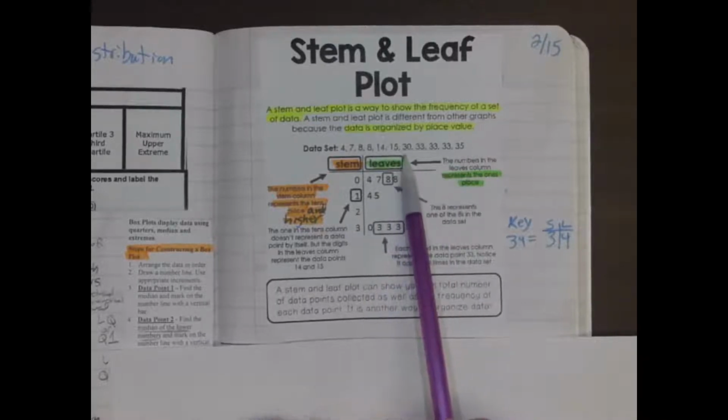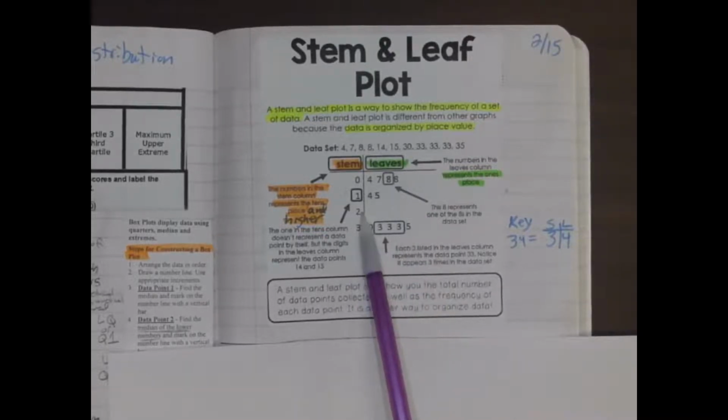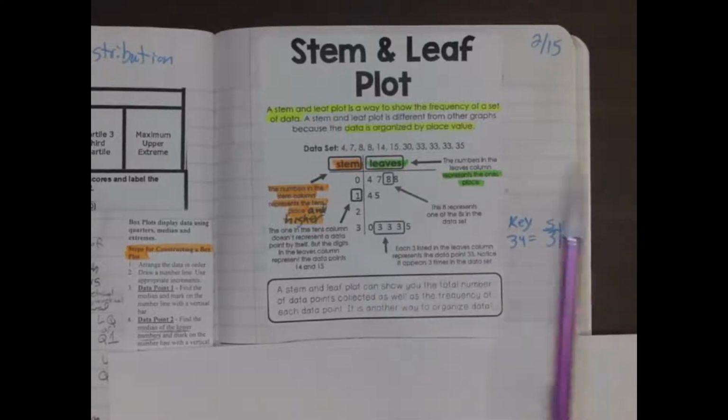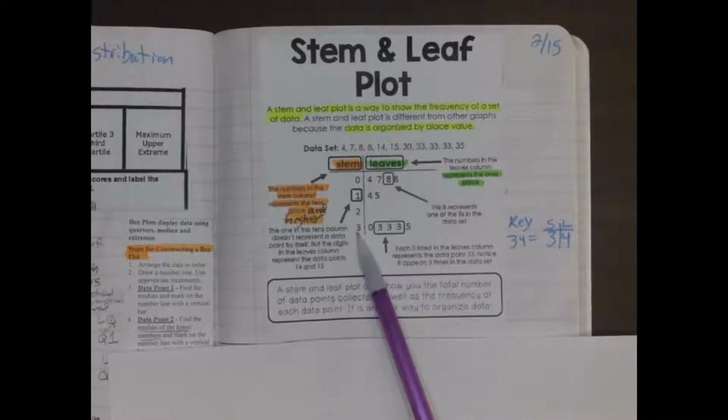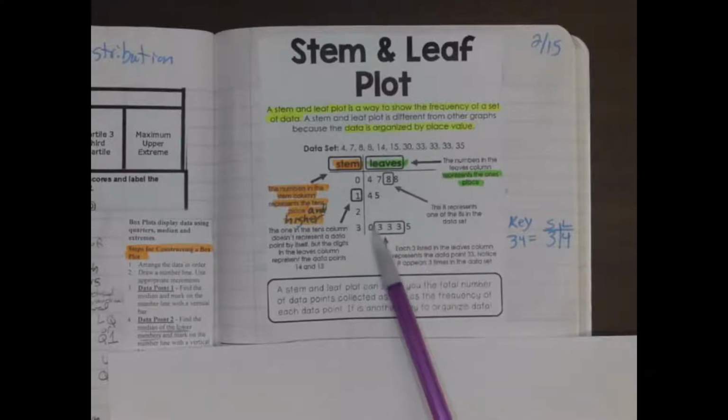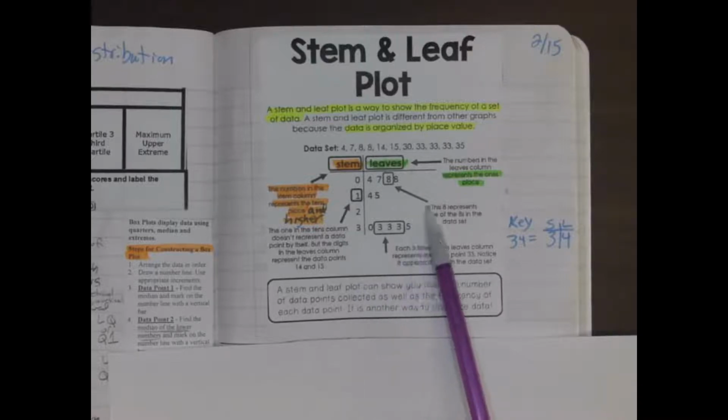If you notice, there are no 20s here. So it skips from 15 to 30. So I still have to put the stem. Very important. I just don't put any leaves. And then I have all my 30s. So I put a stem of 3 to represent anything in the 30 range. And then here's a 30, so I'll put a 0, that's 30, and then 33, 33, 33, and then my last one, 35. So this is how we do our stem and leaf.